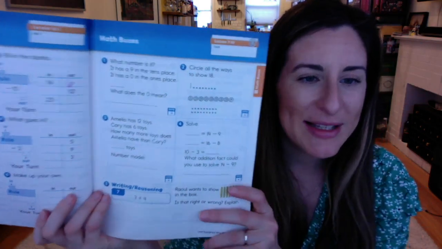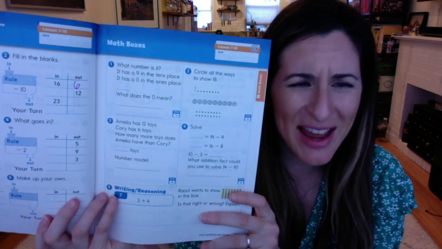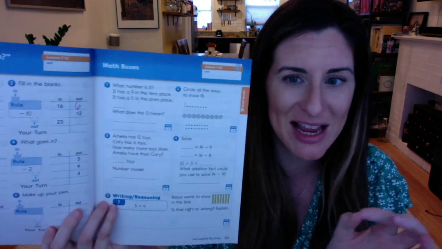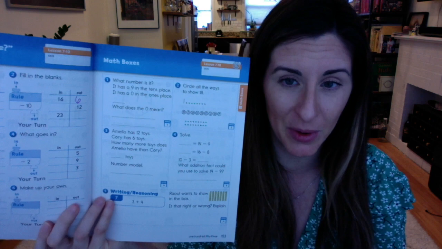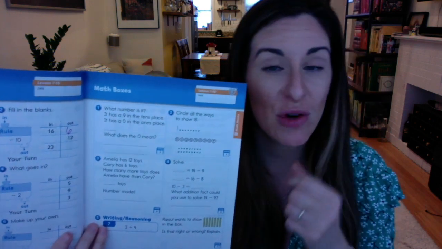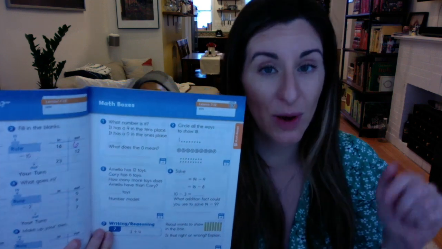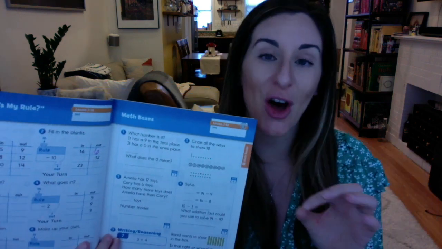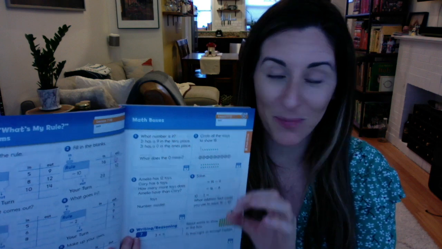Okay, but wait a second. The next one shows a missing in number. How do we solve those again? I just showed you on my whiteboard with Robbie how to solve the missing in number.